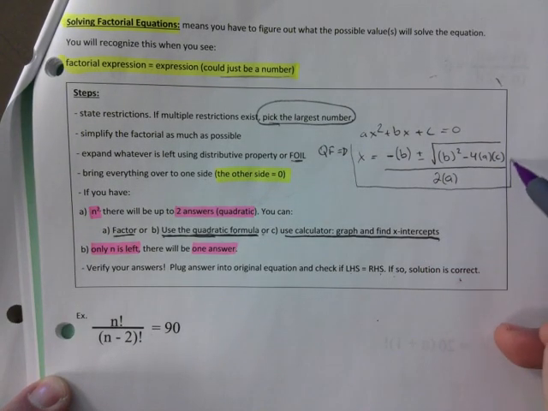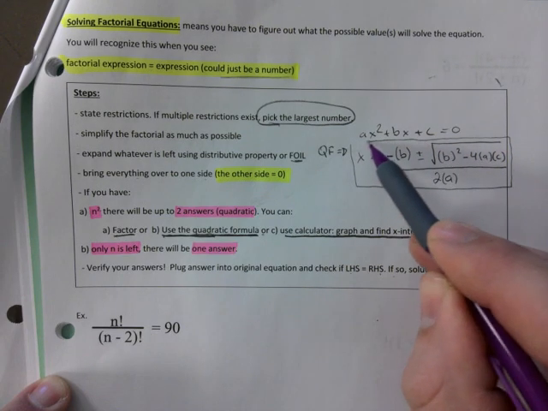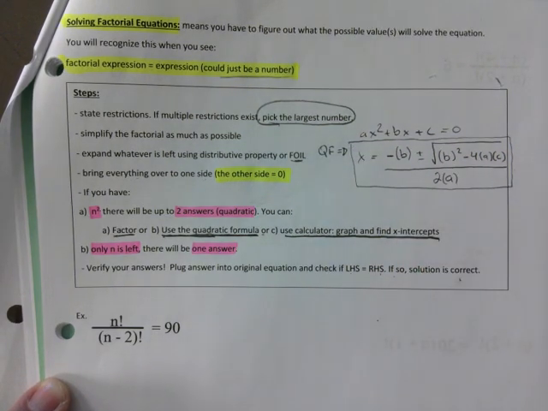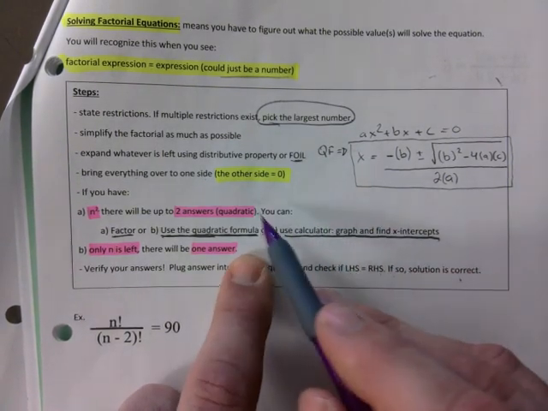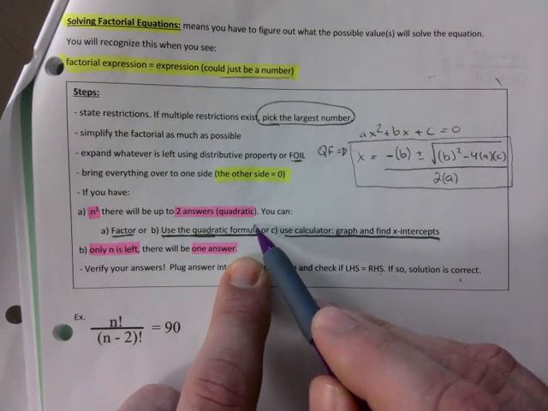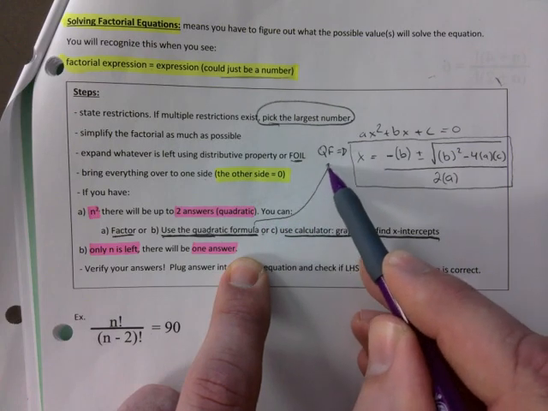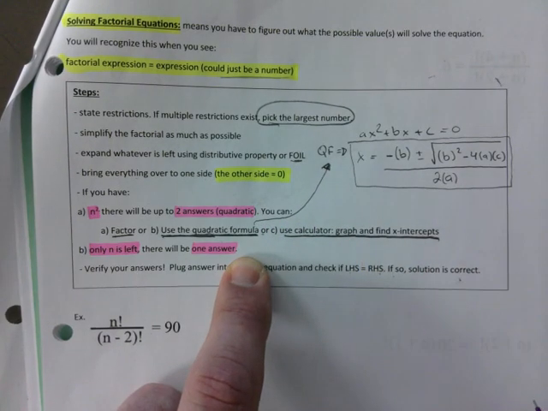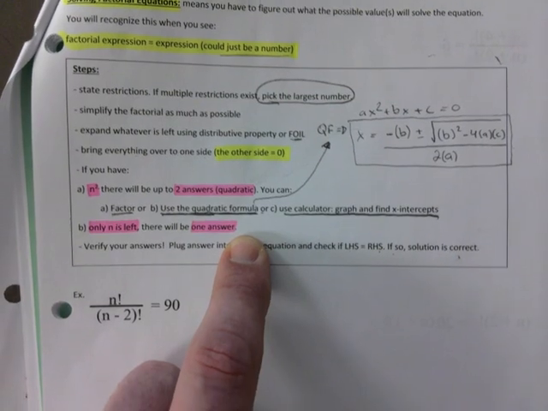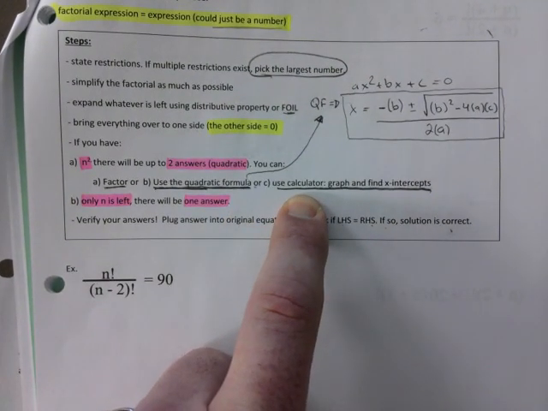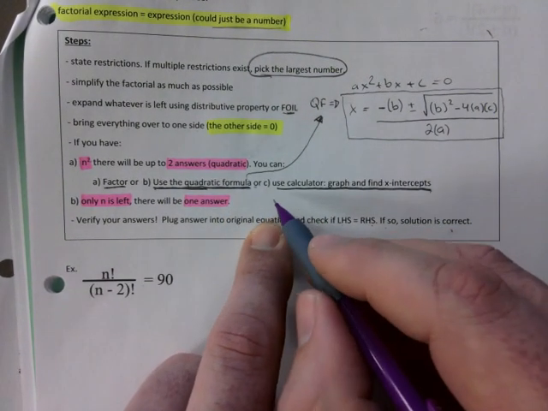This is your quadratic formula. This should be on your study sheet if you want to use it. Okay. So I'm going to make an arrow going from here. That's your quadratic formula. Revisit it. And then the last step is use your calculator, right?